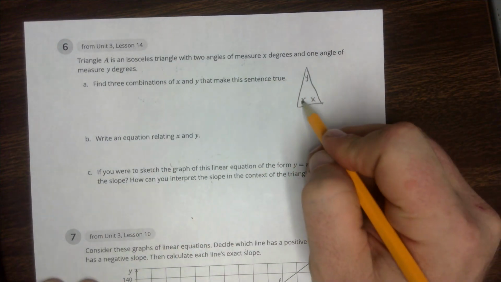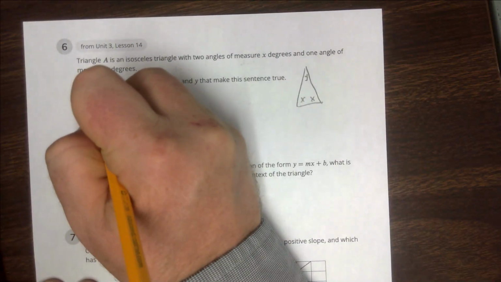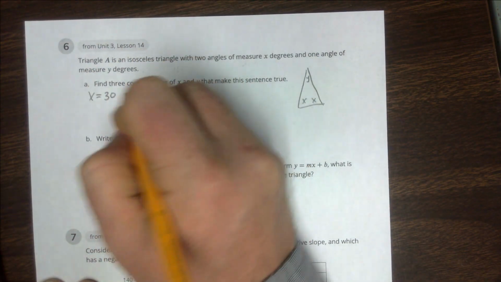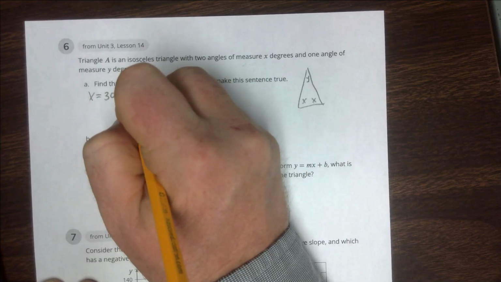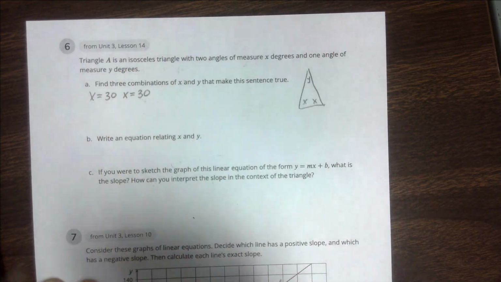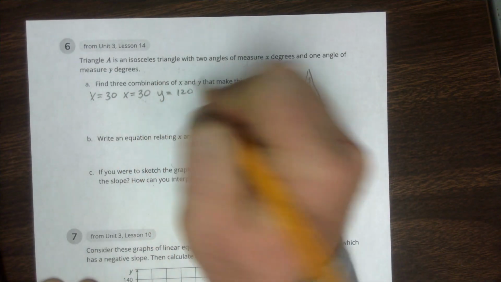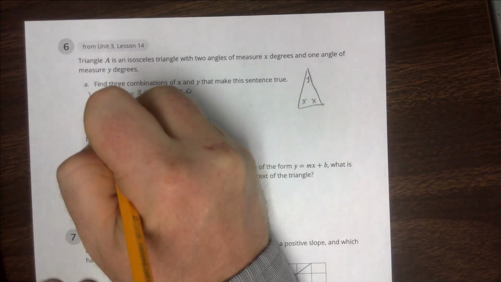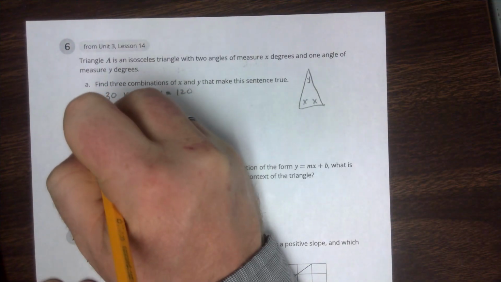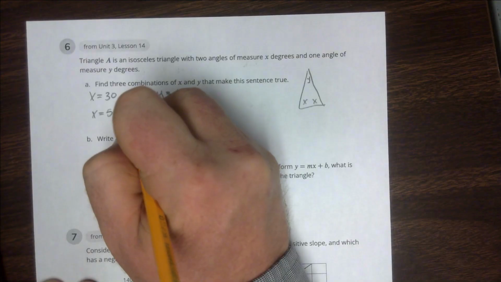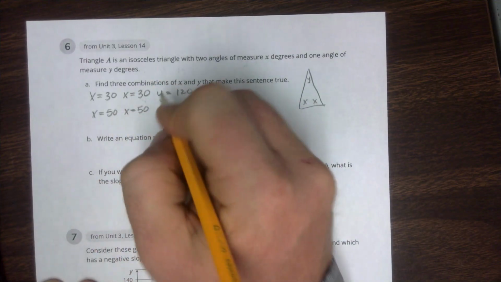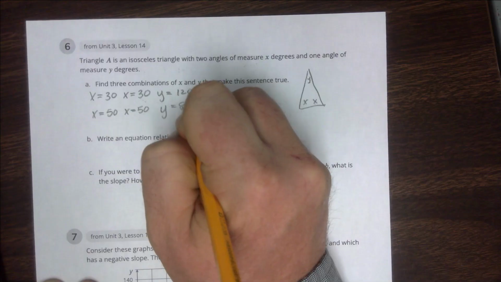Well, let's say that your x would be equal to 30. Then you would have 30, 30, which is 60, and then you'd have a y value, which would be 120. Let's try another one. Let's do x is equal to 50, x is equal to 50, and that would be 100. Your y would have to equal 80.